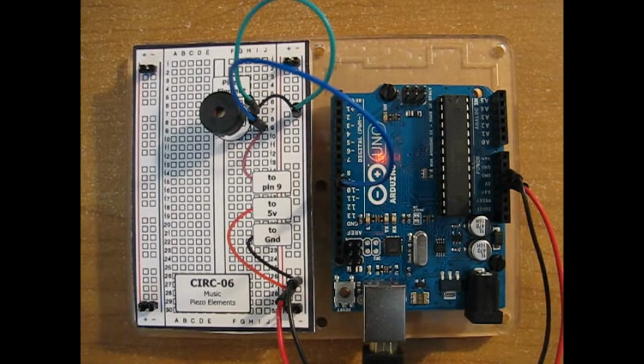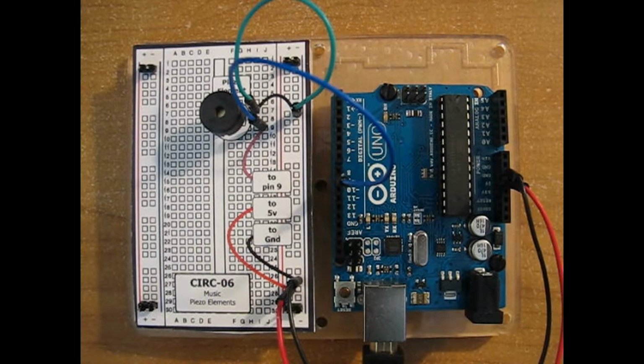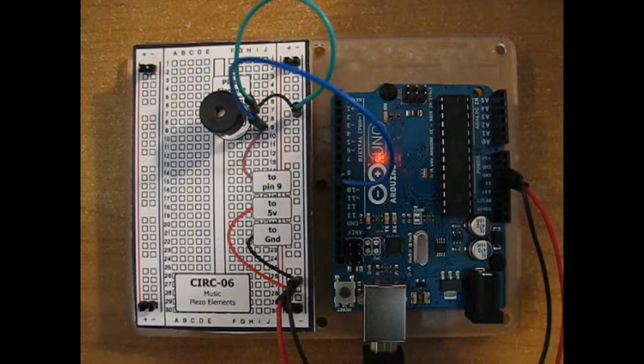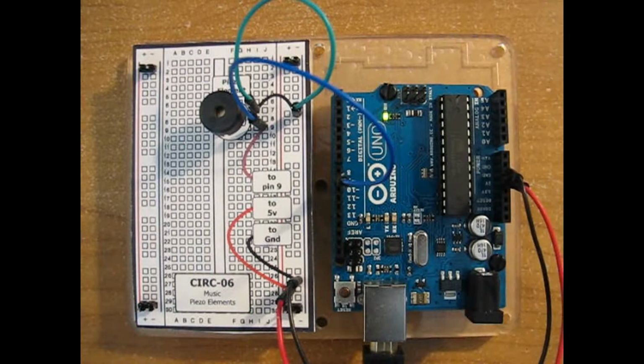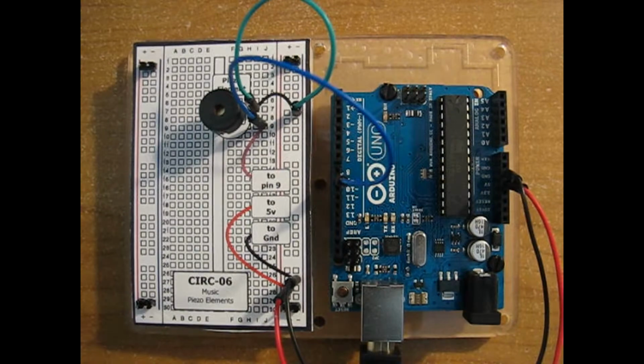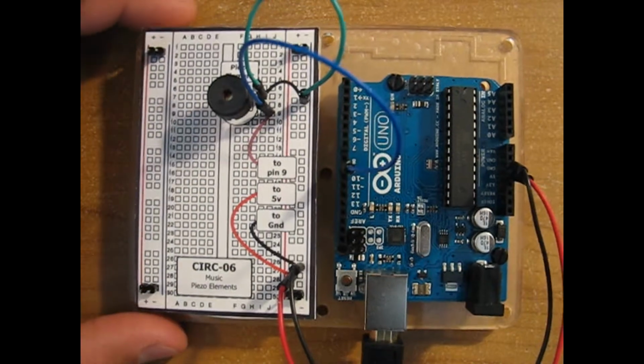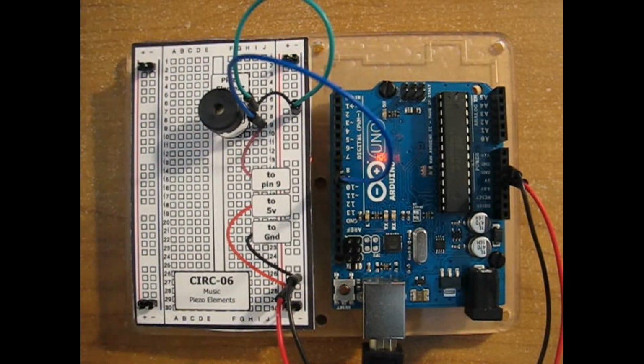This is Project 6, and in this project we'll be working with a piezo electric element to make tones and eventually make a song. I'll plug the Arduino board in and we'll hear Twinkle Twinkle Little Star. And then it cycles around with that song.